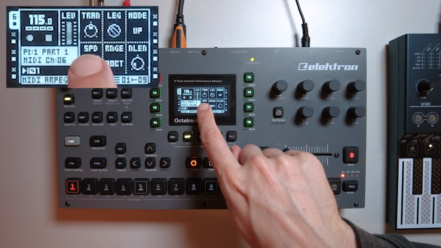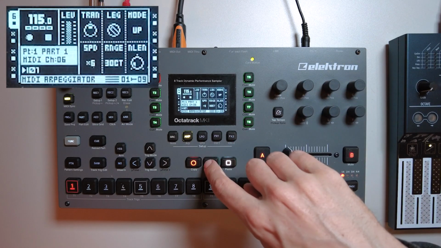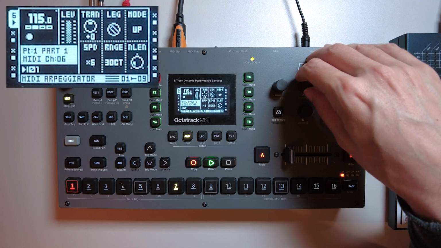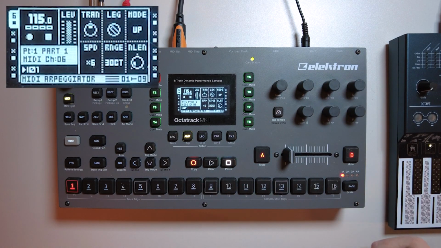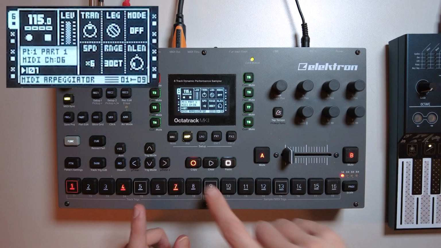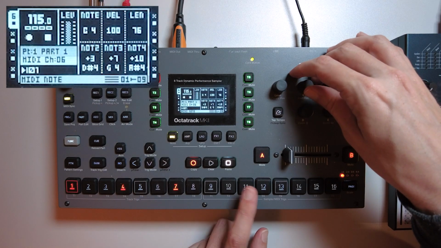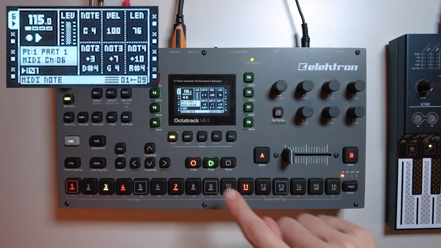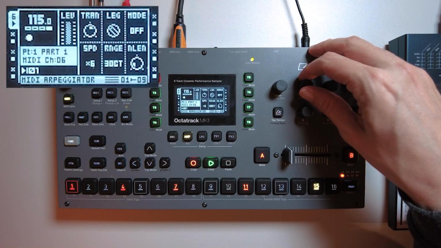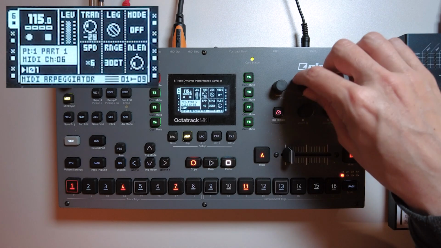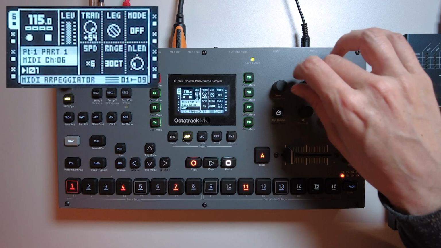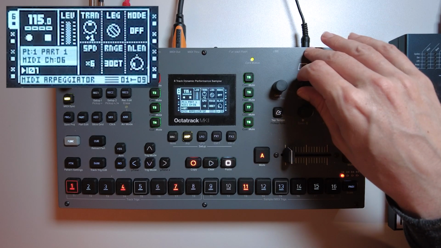Then let's go back to the beginning here. There's a transpose setting which lets you transpose the entire ARP. What's cool about this one is that it also works when the ARP is not on, the mode set to off. This will still transpose whatever I dialed here into my sequence. So let's have a listen to this. This is in semitones, and you can go from -64 to +63, so quite a large range here.